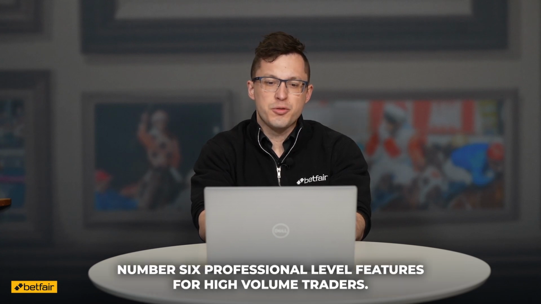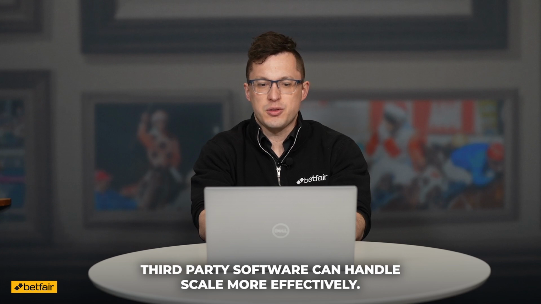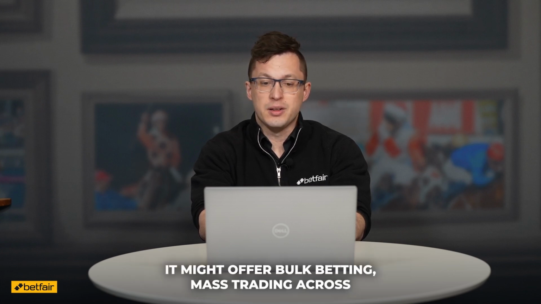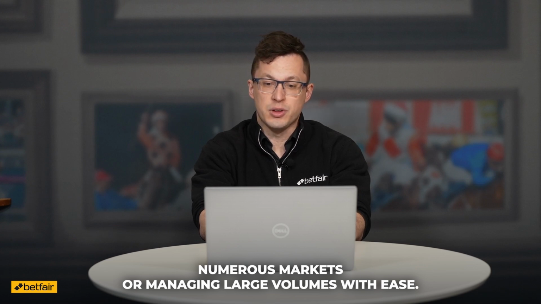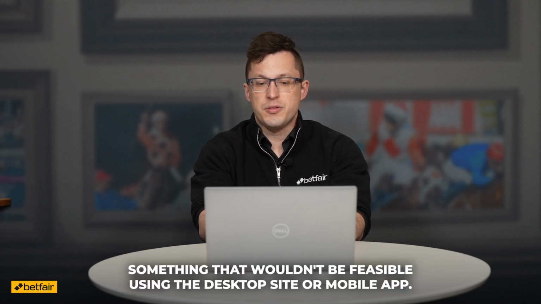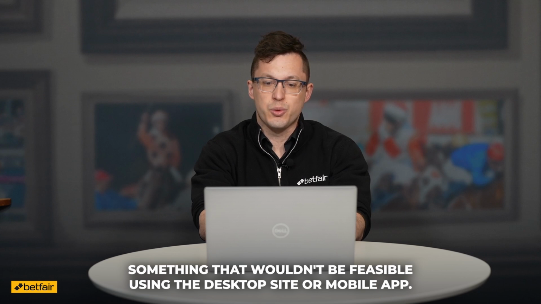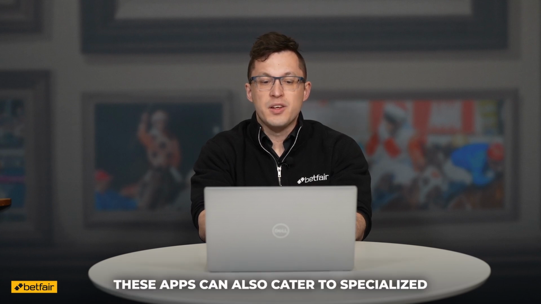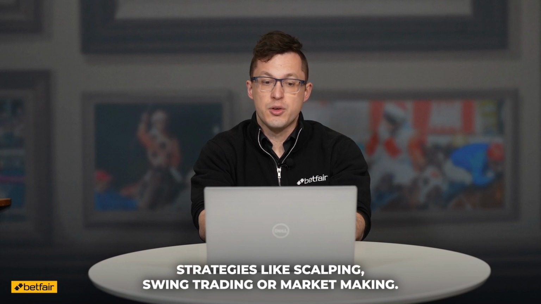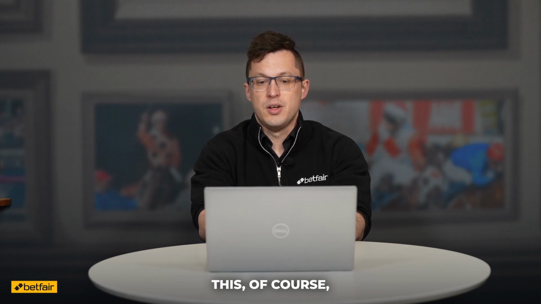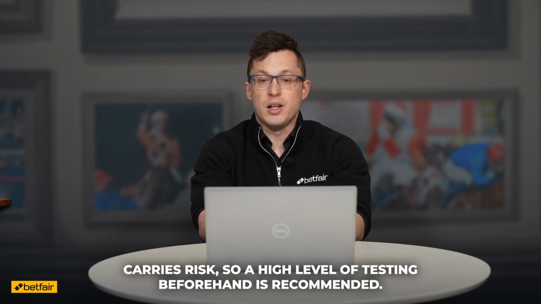Number 6, professional level features. For high volume traders, third-party software can handle the scale more effectively. It might offer bulk betting, mass trading across numerous markets, or managing large bet volumes with ease, something that wouldn't be feasible using the desktop site or mobile app. These apps can also cater to specialized strategies like scalping, swing trading, or market making. This of course carries risk, so a high level of testing beforehand is recommended.